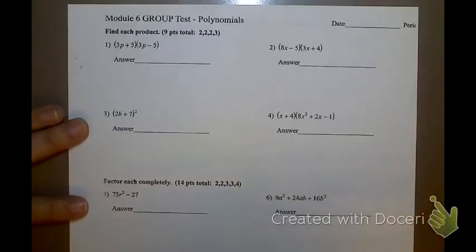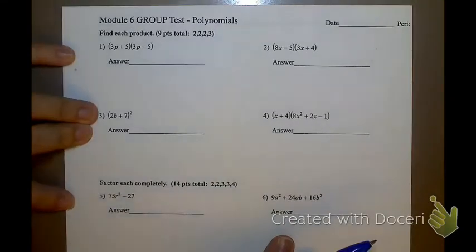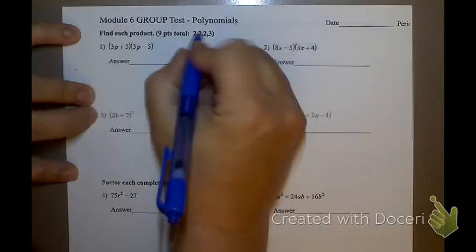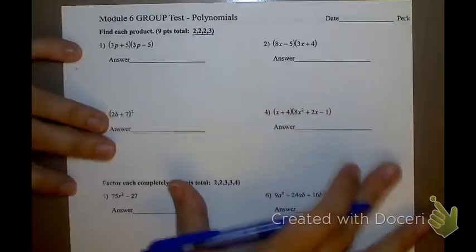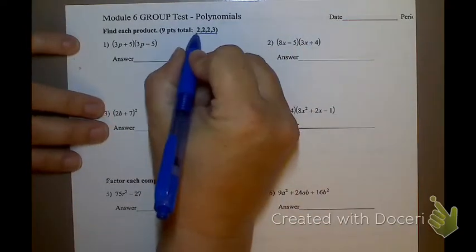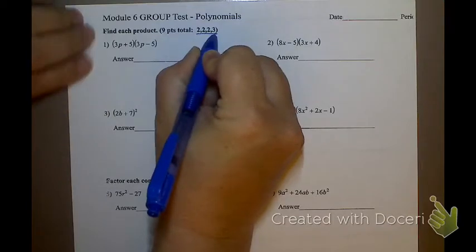All right, so I do want to tell you a little bit about how the points are broken up. Now, I know that most likely your test tomorrow is going to be on the Edulastic program, just like your quiz was, if I'm able to get it on there today, because I have to type it in. If not, it will be on paper.